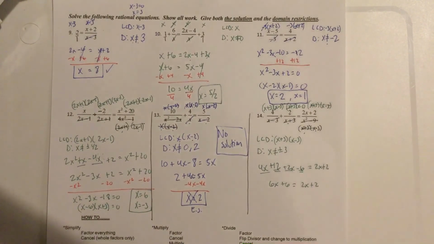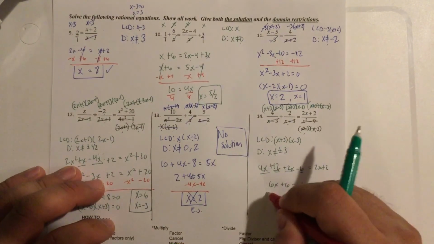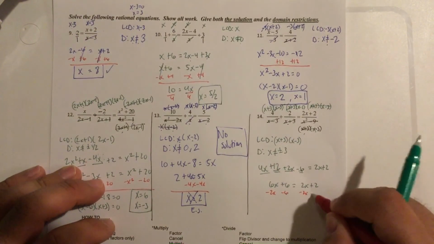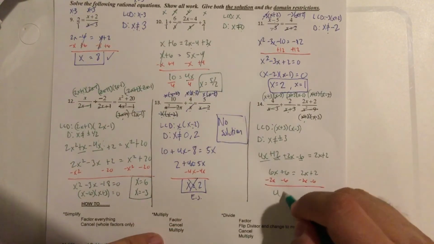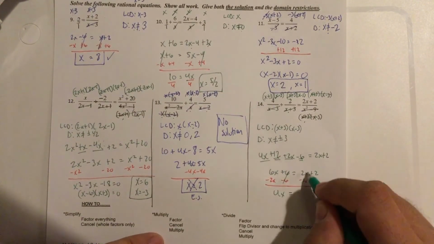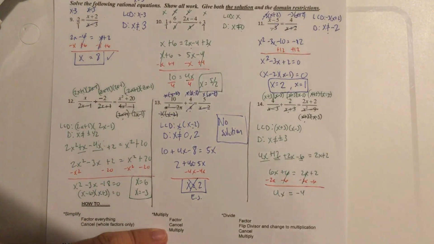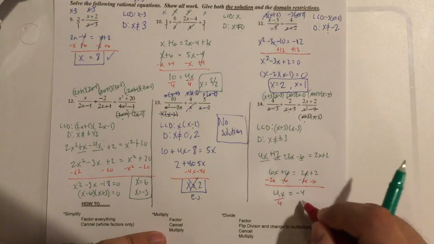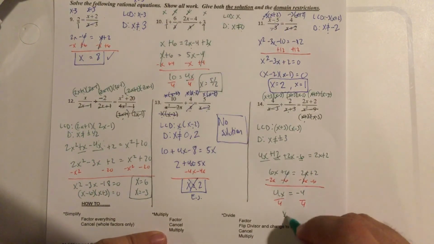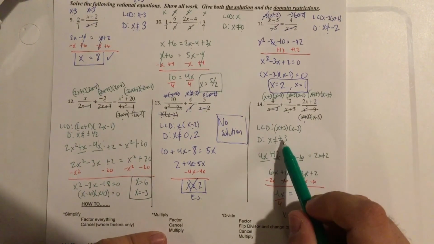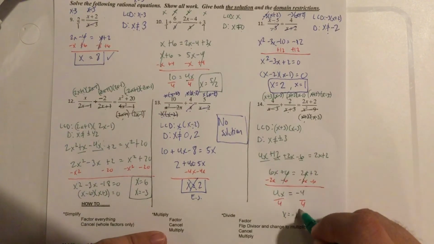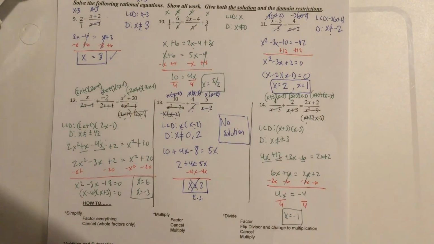So here, again, we're going to move the 2x to the same side as 6x, and we're going to subtract 6 to help us isolate that x variable. So 6x minus 2x is 4x, 6 minus 6 cancels, 2x minus 2x cancels, so 2 minus 6 is negative 4. Our last step, we're going to divide by 4. x equals negative 1. Domain cannot be positive or negative 3. So your solution is x equals negative 1.